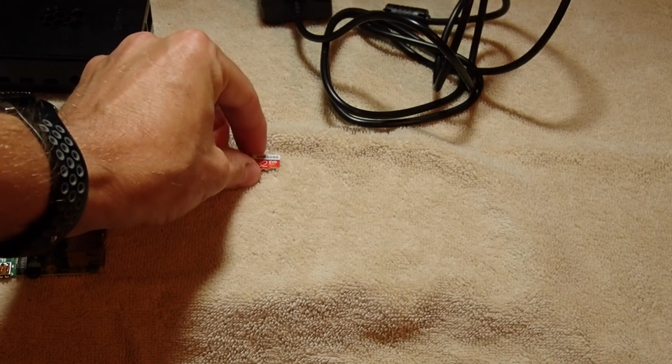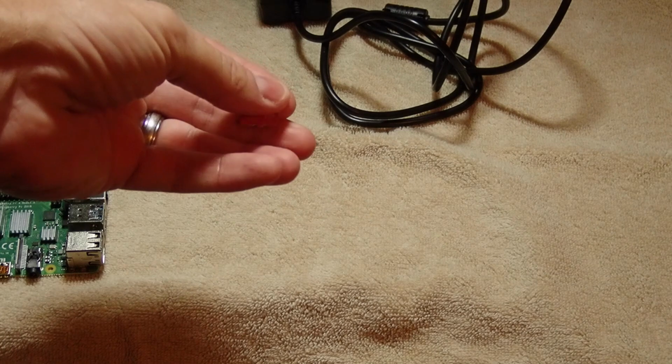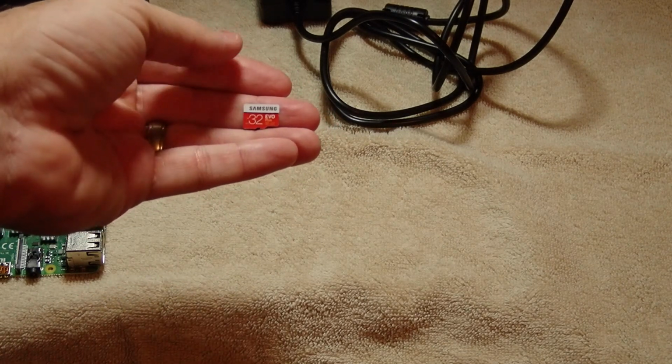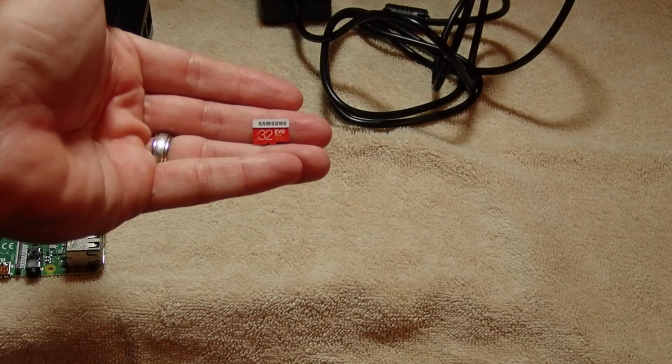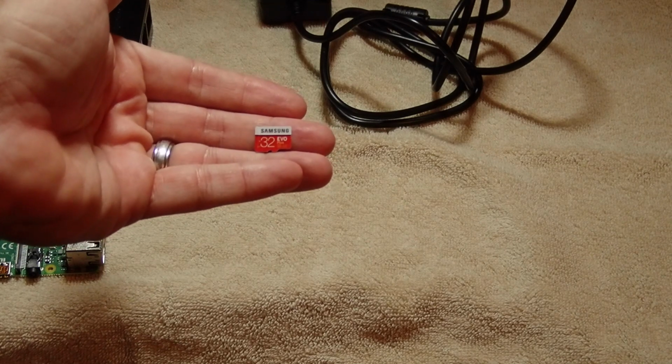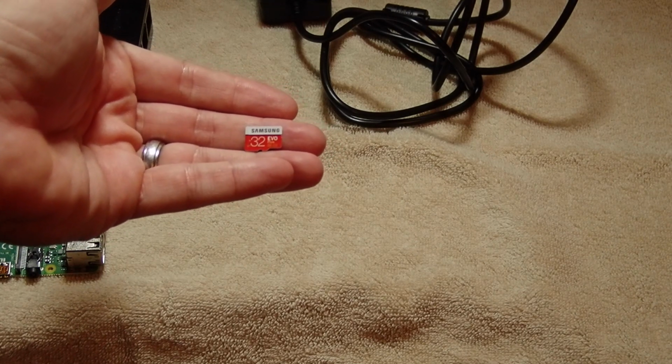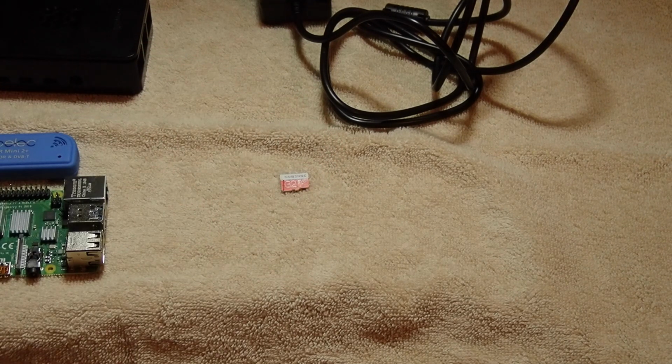And then finally, you need some sort of SD card. This one came with a 32 gig EVO Samsung card, so you need that to put your operating system and everything else on. All right, those are the parts lists.